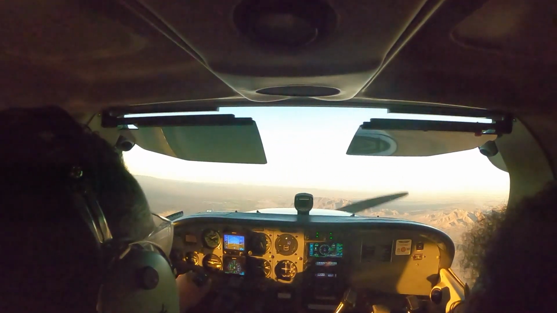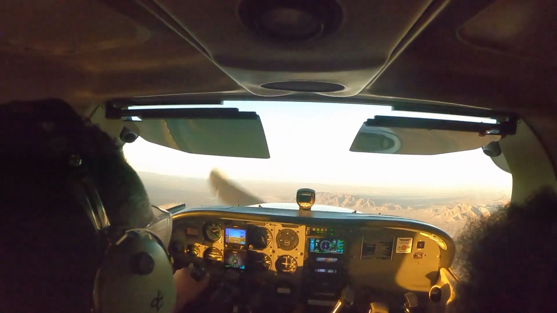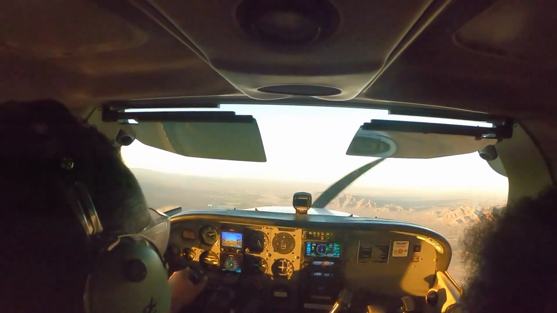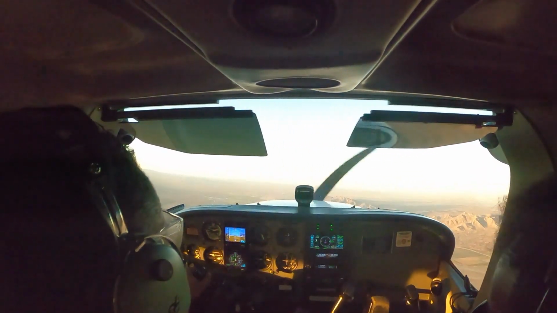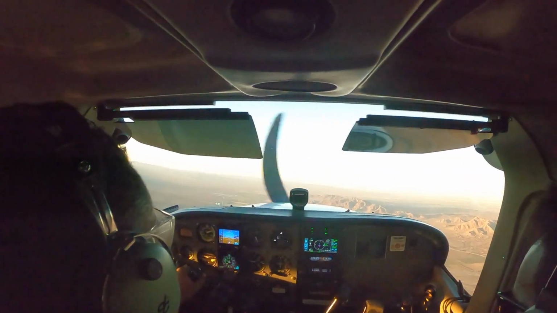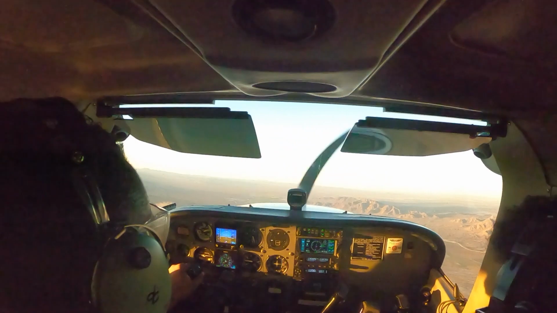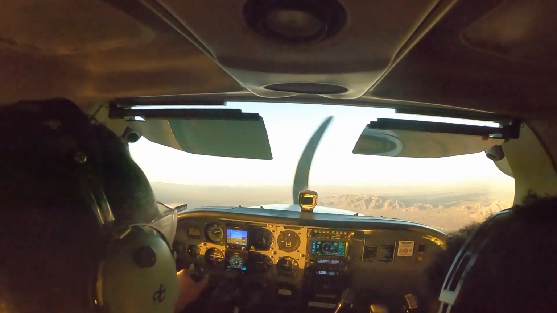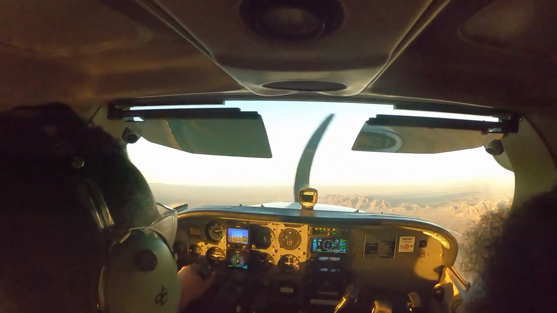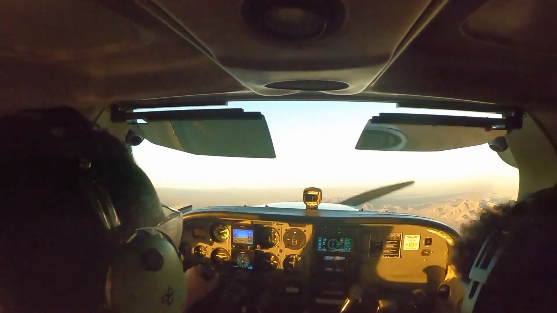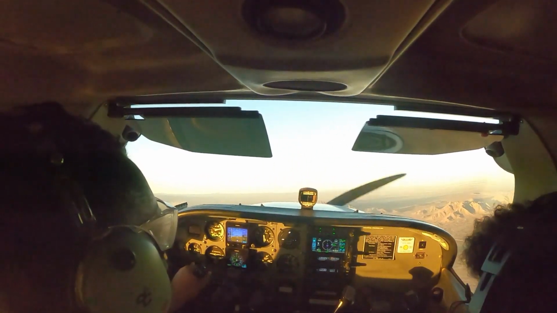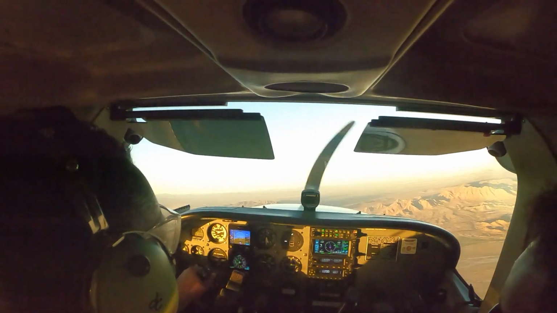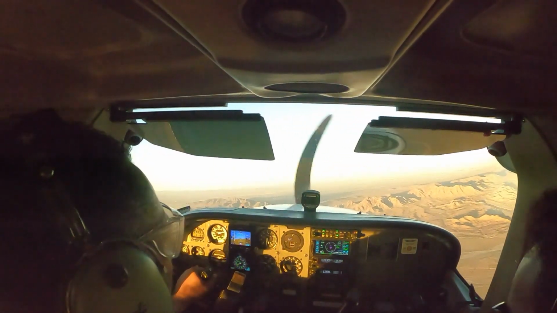Slow flight is a maneuver in which the airplane is flown at an airspeed just above the stall speed. This maneuver teaches you how to control the airplane in the event of a stall. Power off stalls and power on stalls are maneuvers in which the airplane is stalled intentionally. These maneuvers teach you how to recover from a stall. The advanced maneuvers are more challenging than the basic maneuvers. They teach you how to control the airplane in more demanding situations.